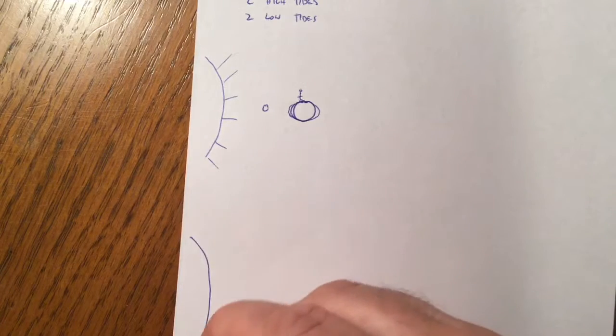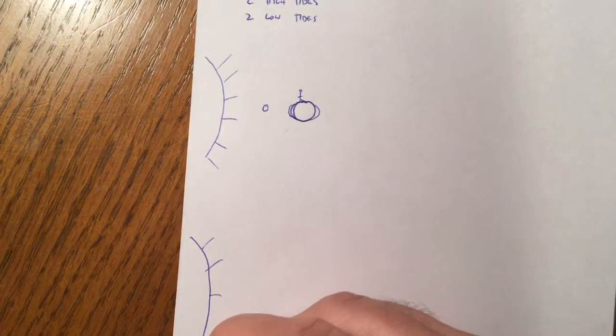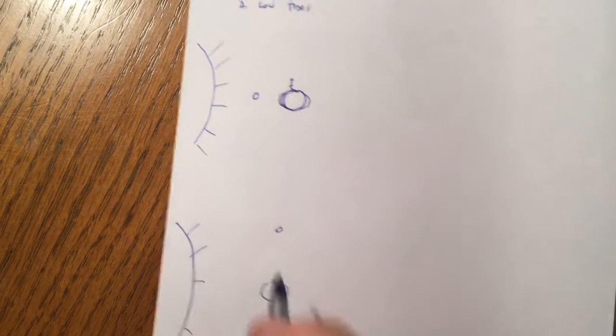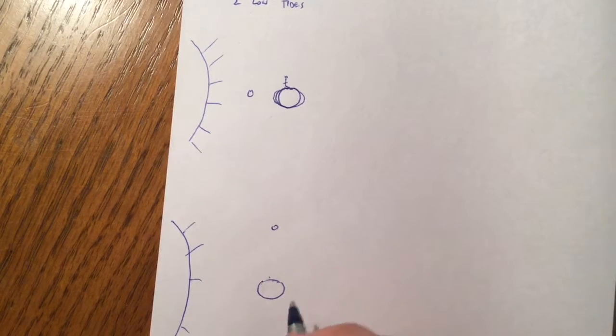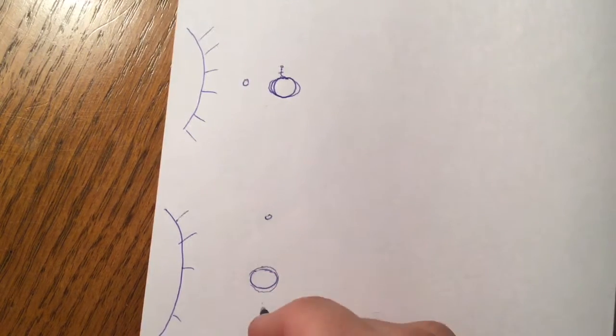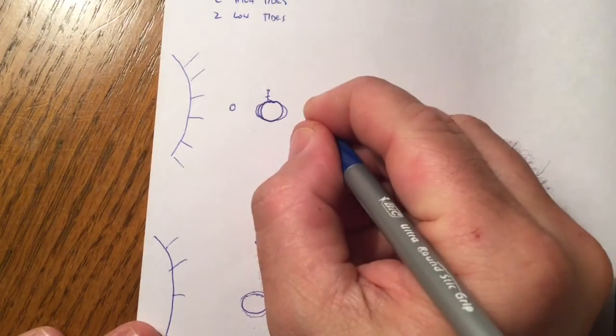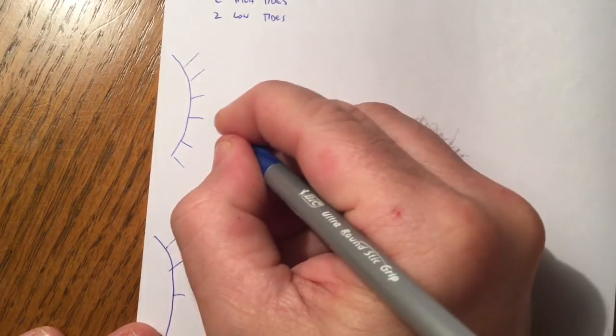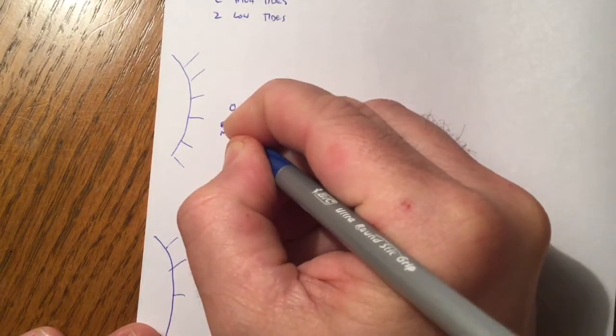When the sun and the Earth and the moon are not aligned, this would be during a first quarter or last quarter moon, your tidal bulge is always following the moon. And an important thing to know is your high tides are higher when it's full or new.